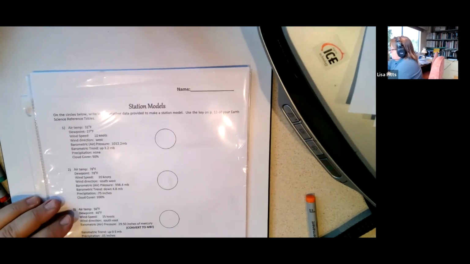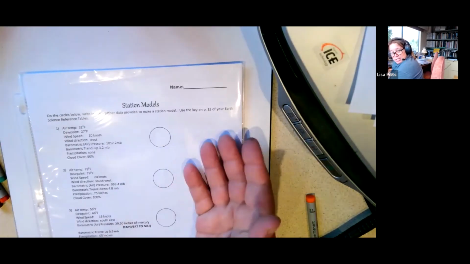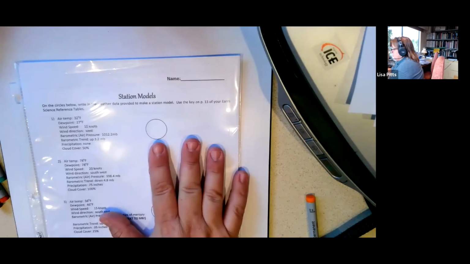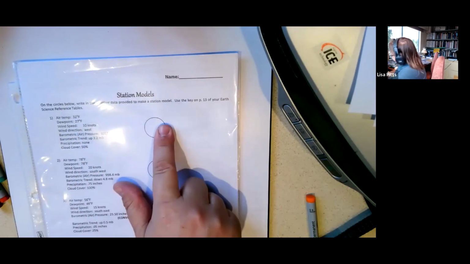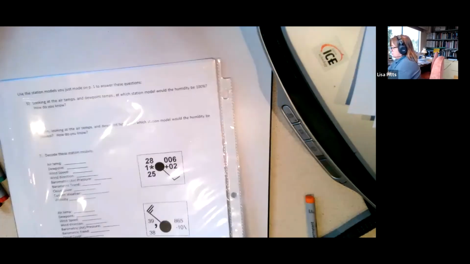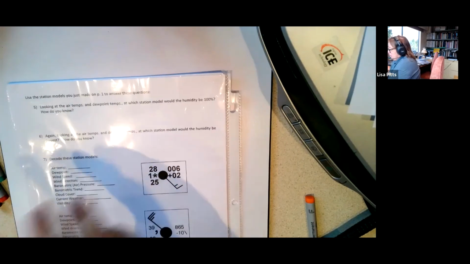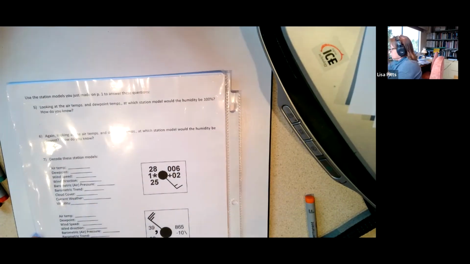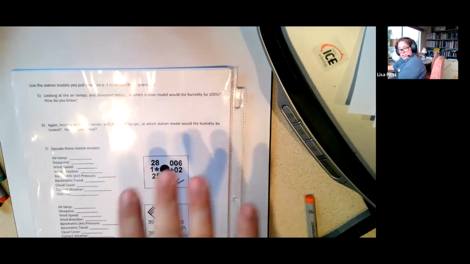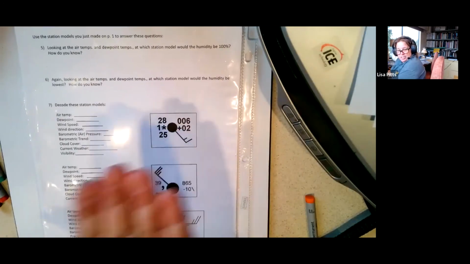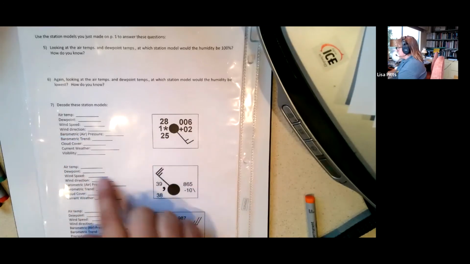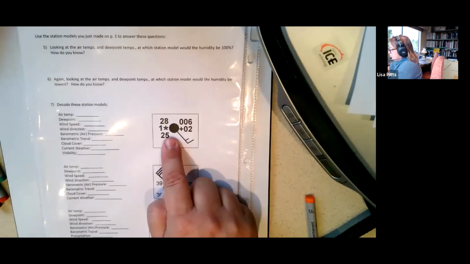So your activity for this week is to decode some of these station models. On the front side, you're going to take the information and create station models. And then you're going to answer a couple of critical thinking questions. And then these, you're going to take the stations and you're going to decode them. You're going to figure out what they all mean. So we kind of did this one. So let's do this one together.